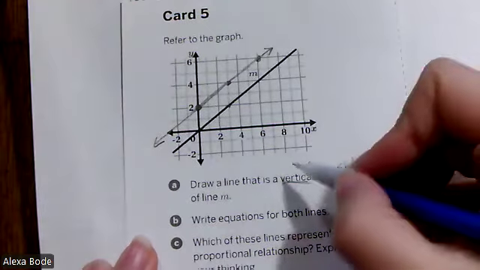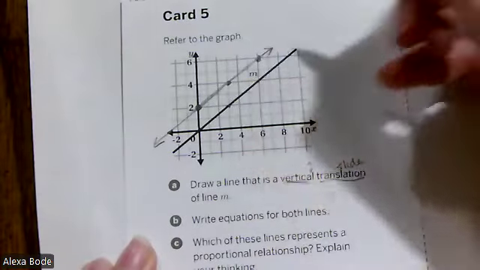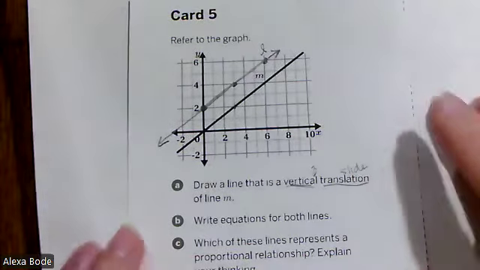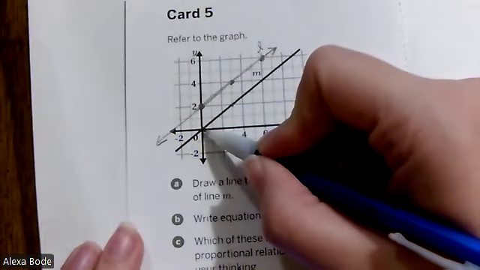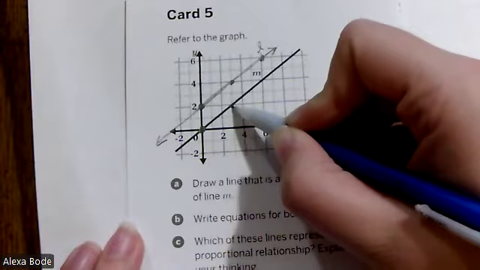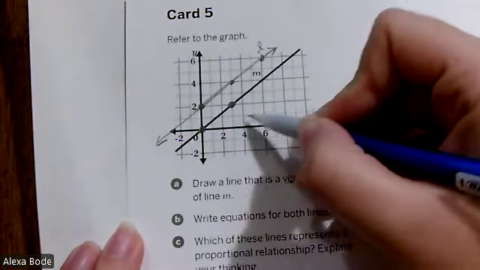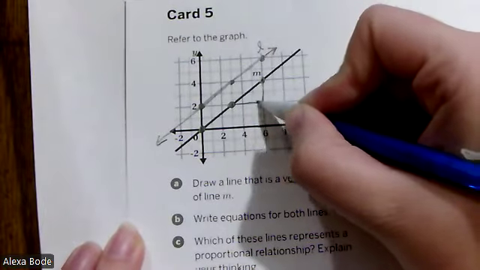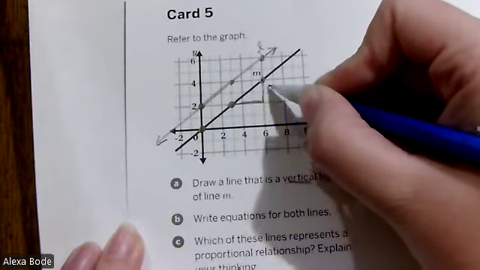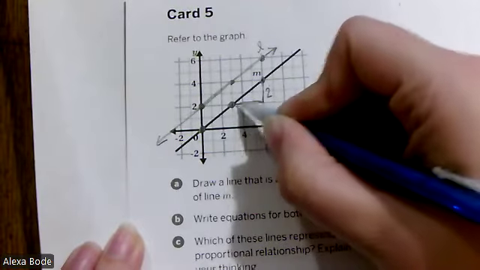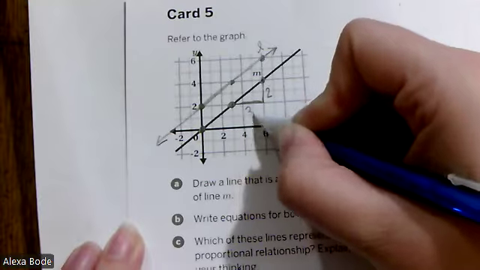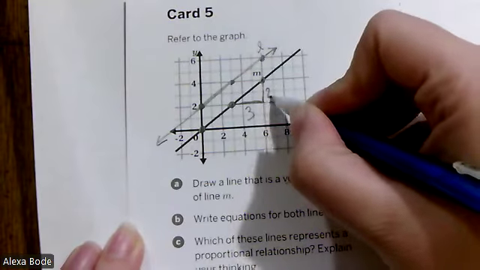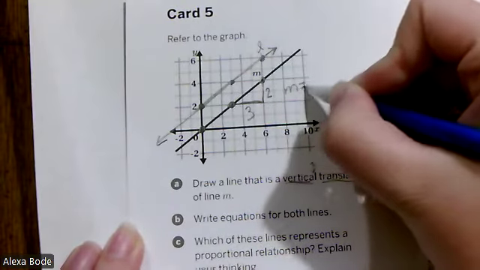So this says write an equation for both lines. This is our line M. This we can just say is line L. So in order to write the equations, we do need to find the slope, and picking any 2 points on this line, I can draw my slope triangle and see that my rise is 2 squares. My run is 3 squares. And these lines are both increasing, so it's a positive slope. So rise over run, our m is 2/3.